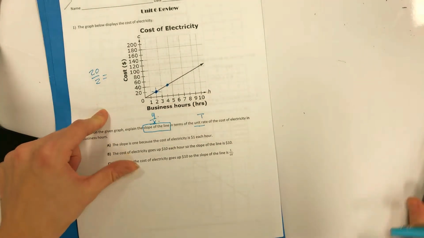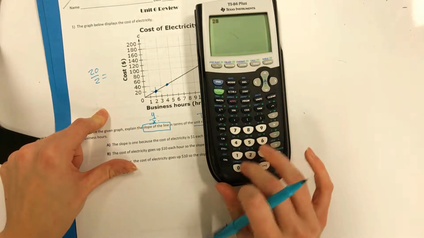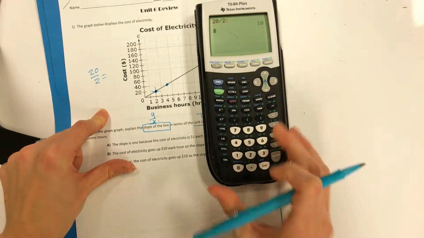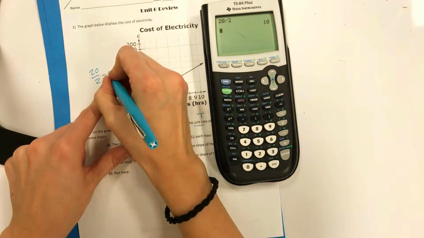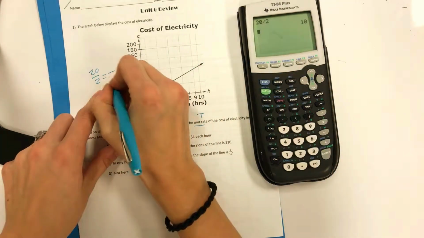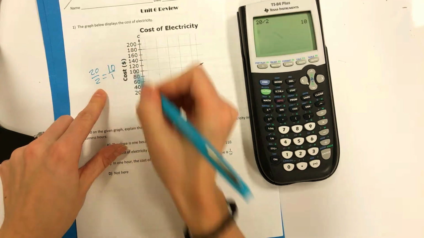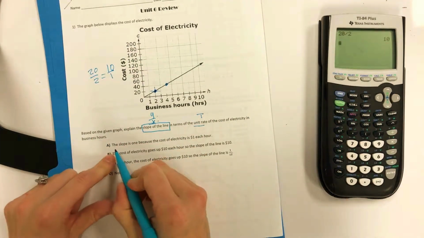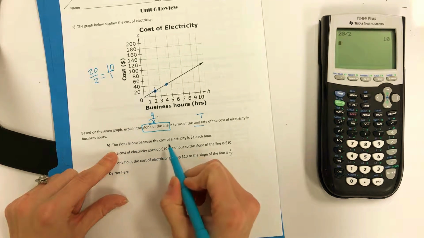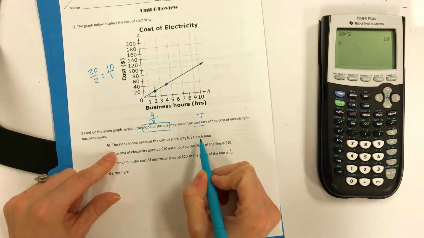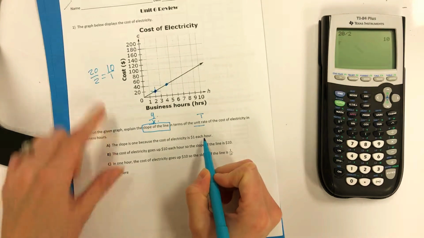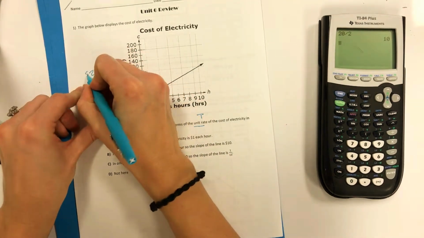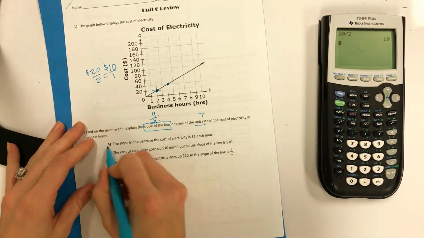If you need to do it in your calculator, by all means, do it. So 20 divided by 2. That gives me 10. Wanted unit rate, so it's got to be over 1. So 10 over 1. Okay, so that's my unit rate. Let's look at my answer choices. A, the slope of the line is 1 because the cost of electricity is $1 each hour. Well, is it $1 each hour? No, it's $10 per 1 hour.